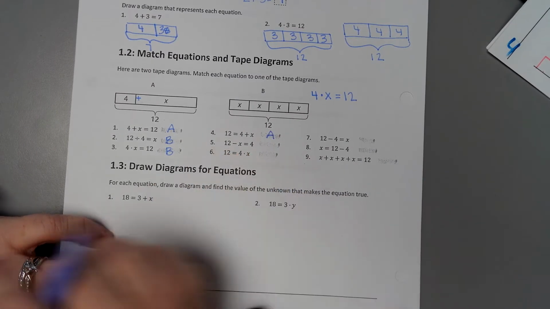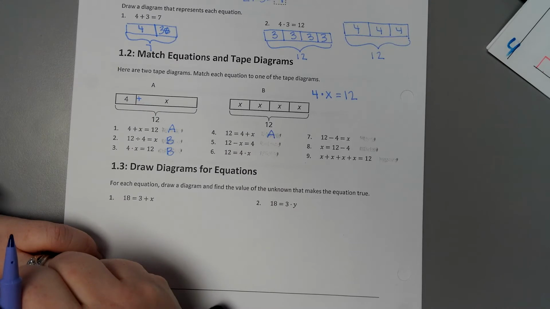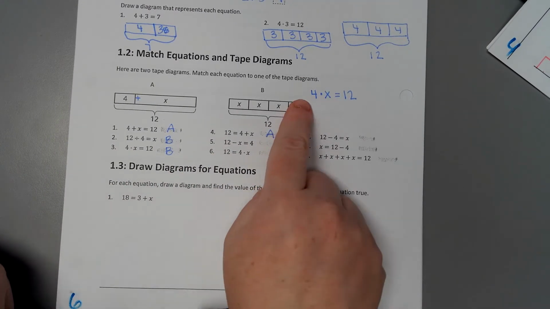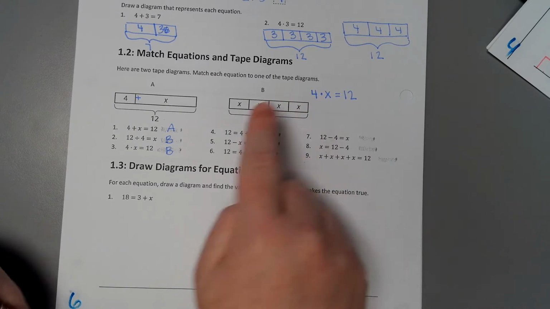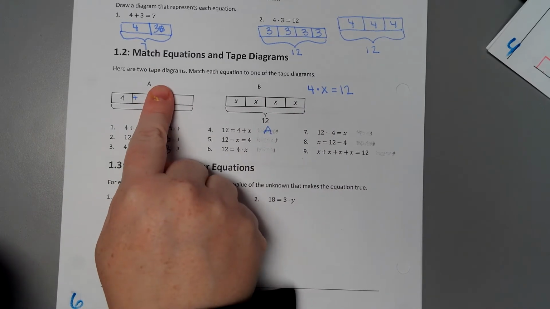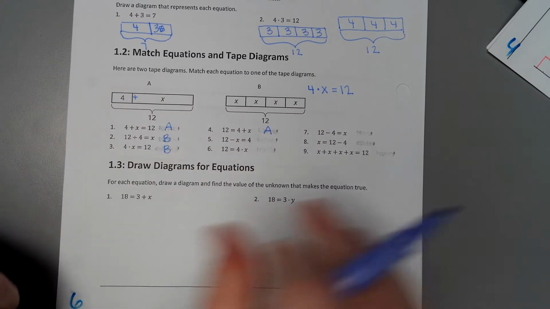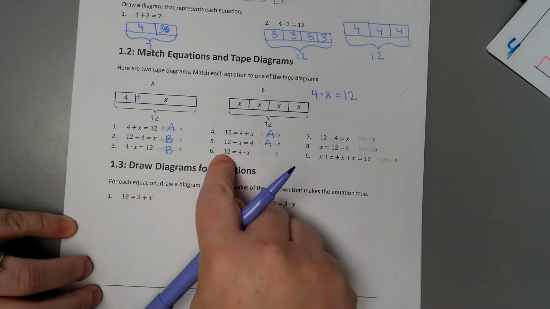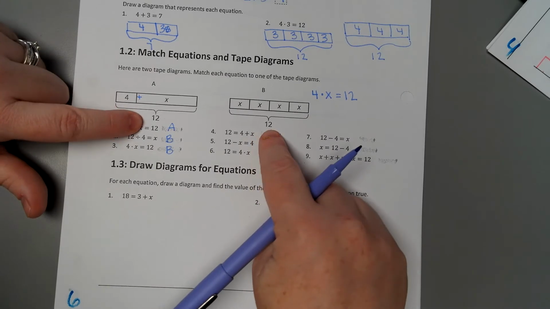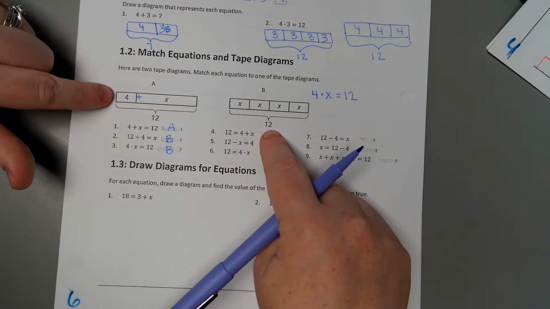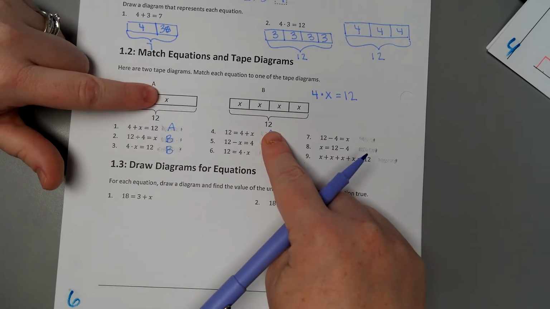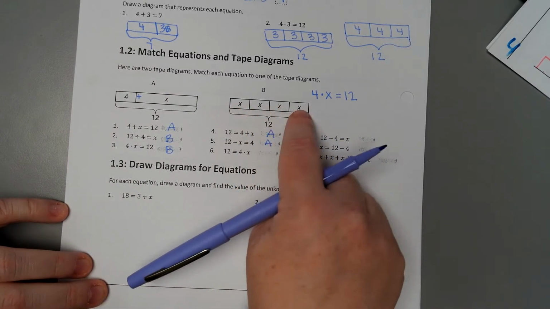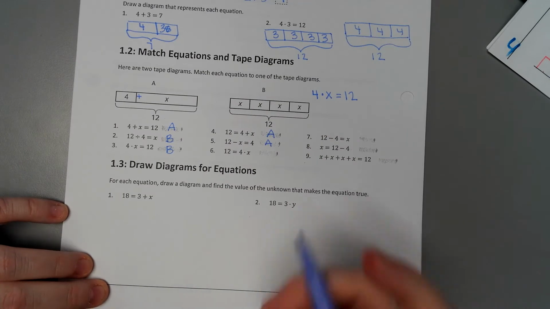12 minus x equals 4. So I'm just going to take 1x away. Does that equal 4? No. 12 take 1x away. Does that equal 4? It does. So this one would be A. 12 equals 4 times x. This one says 4 plus x. 4, 1, 2, 3, 4, and they're all x's.